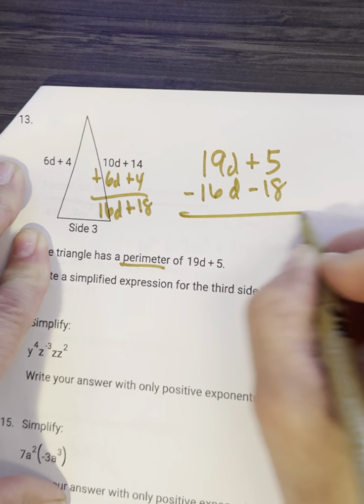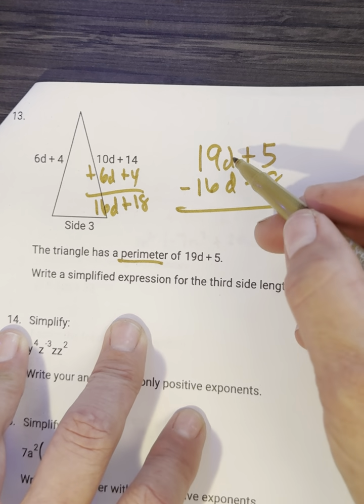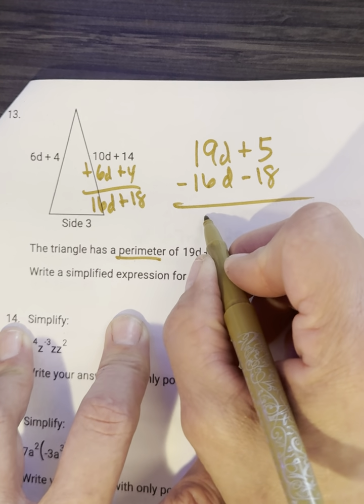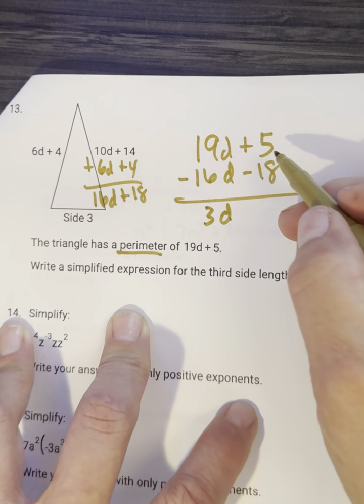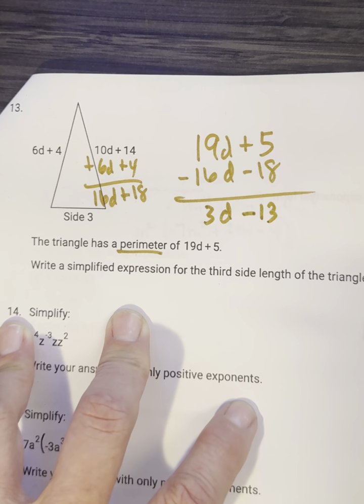Minus 18. So, and you can only combine like terms. So these have D's, and this is your constant. So 19 minus 16 is 3. You do not put D in the calculator. 5 minus 18 is negative 13.